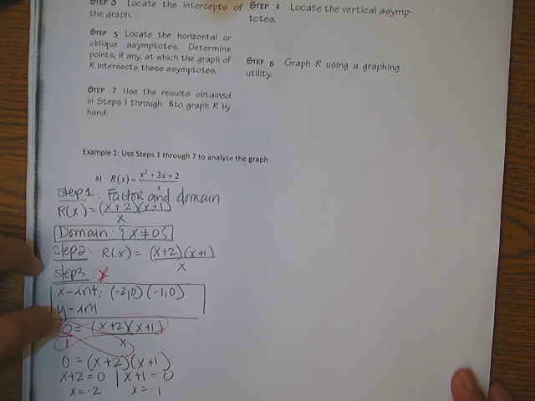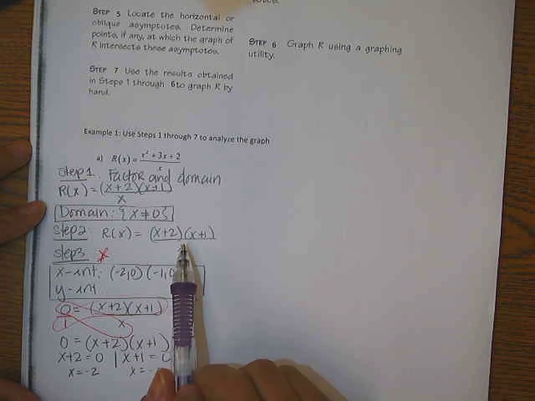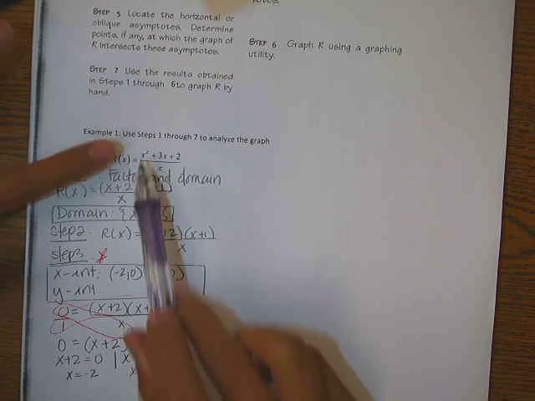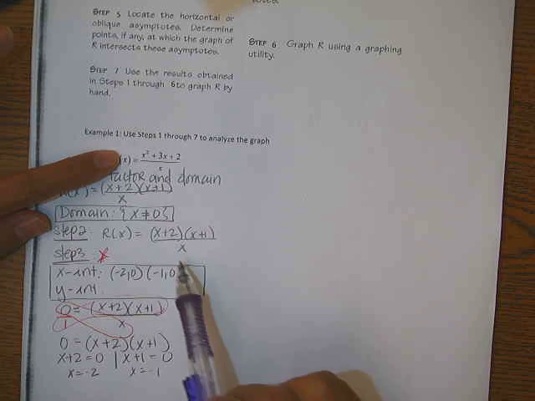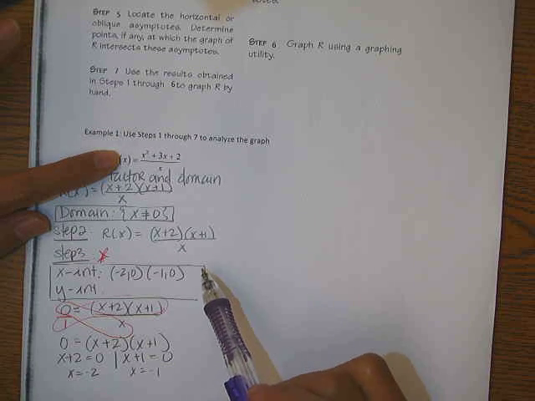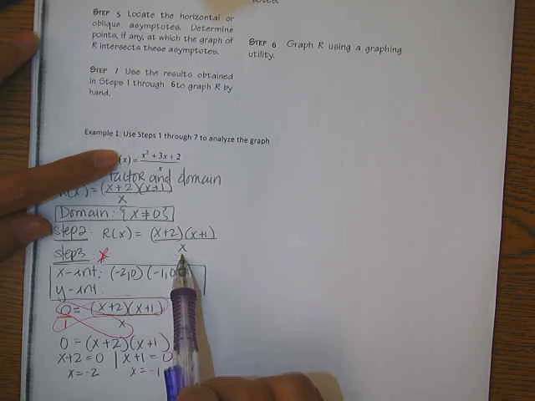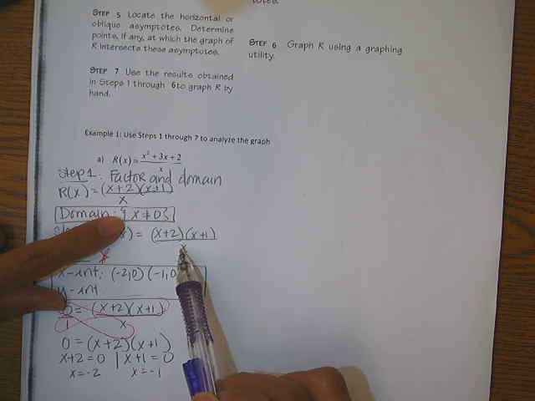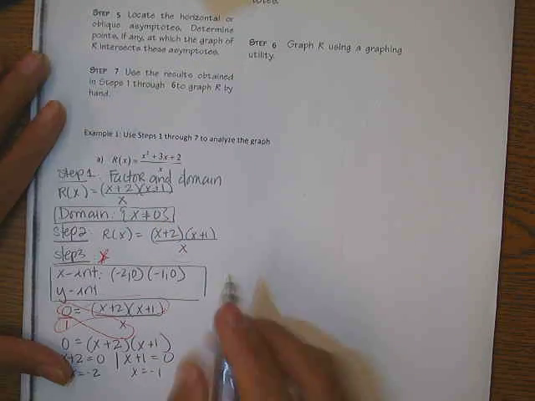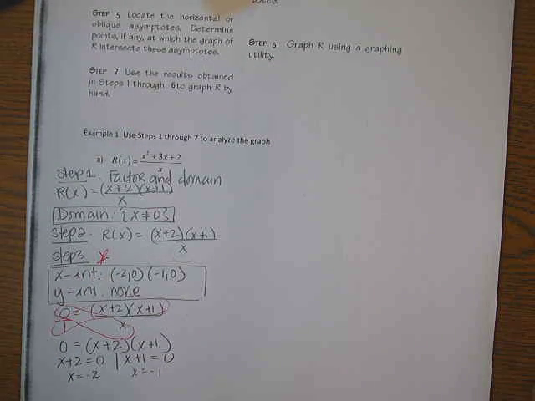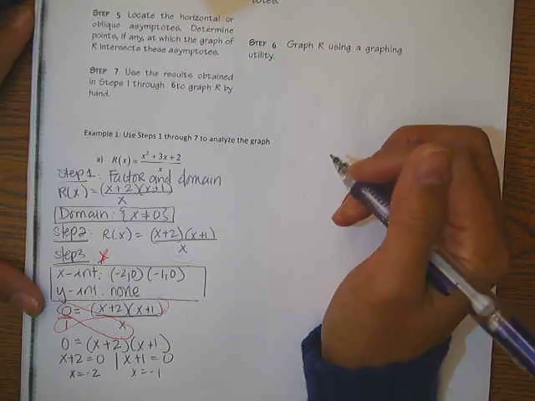Y-intercept is when x is 0. Let's look at this really quickly. By the way, you can use either form, it doesn't really matter if they are not reducible, because in theory they are exactly the same. When x is 0, well, I have a problem. We said originally x can never ever be 0. So for the y-intercept, there is none. That means my curve would never touch or cross over the y-axis. We are now on step 4.